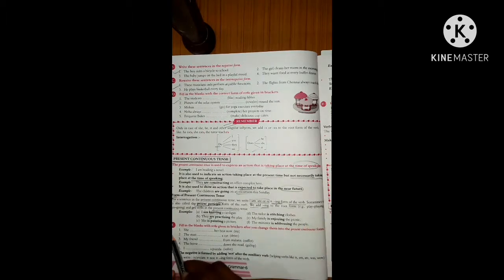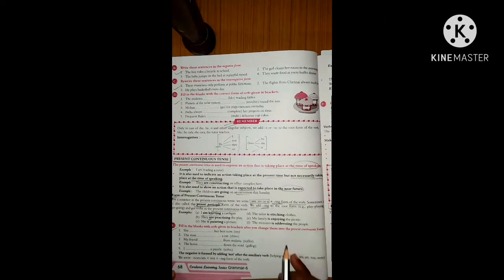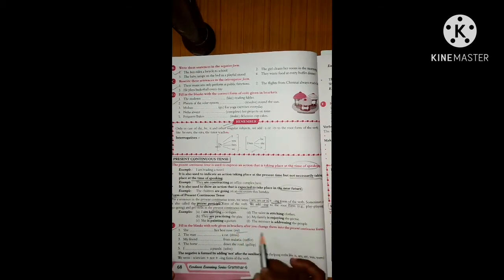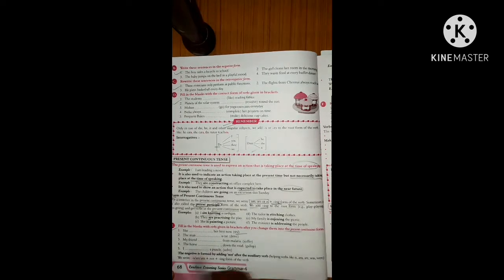Clear? Now children, there is an exercise B in which you have to fill in the blanks with the verbs given in the brackets, and you have to change them into present continuous form. So try to do this exercise and I'll give you the answers in our next class.